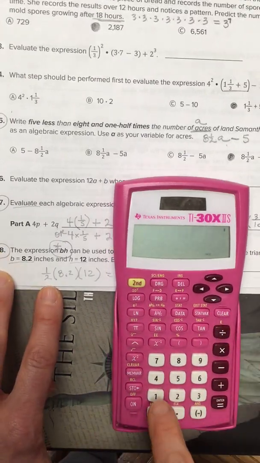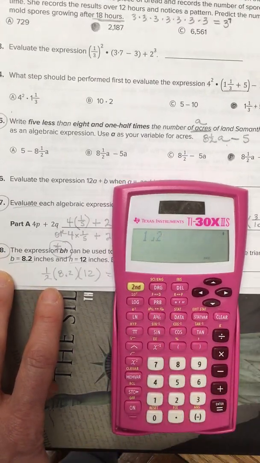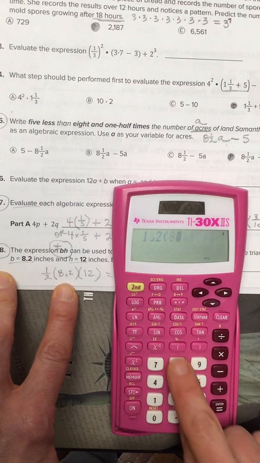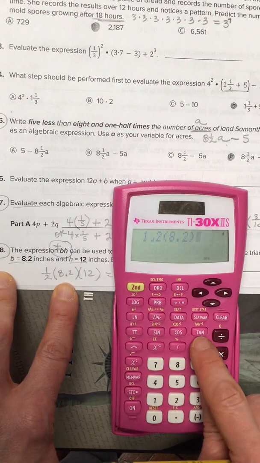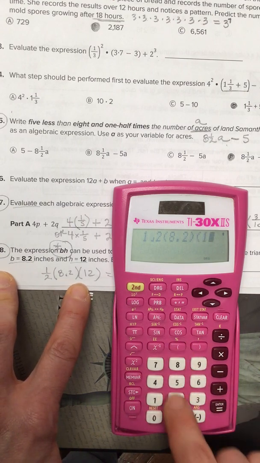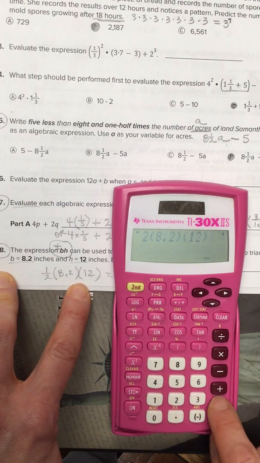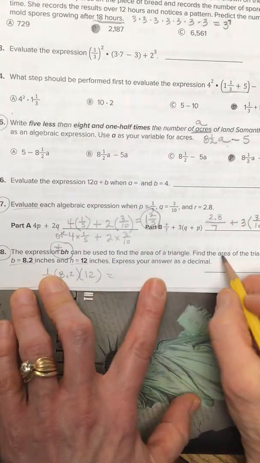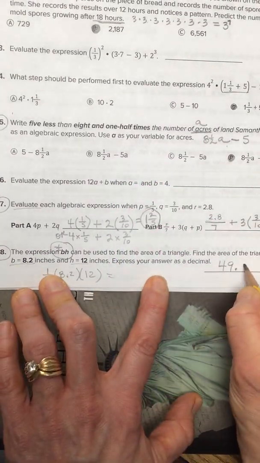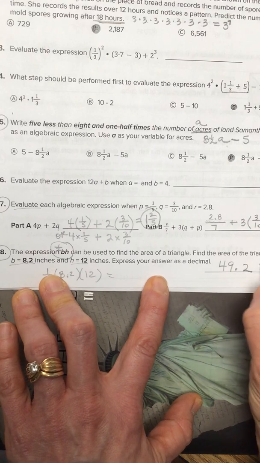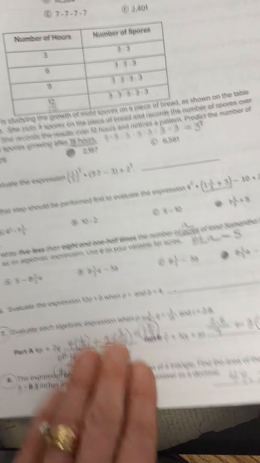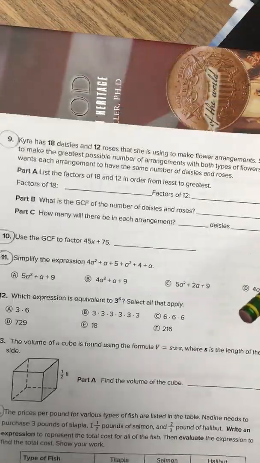Okay, so 1/2, and then I can use parentheses or the times sign. 8.2 times 12. 49.2. And I'm going to put inches squared because it's the area. Okay, there's that one. Okay, on the next page, I figured number 9.